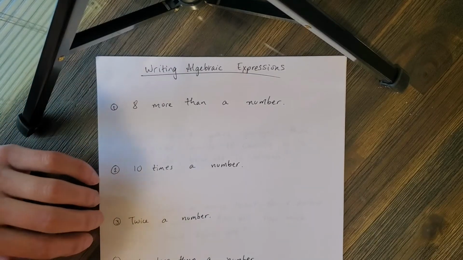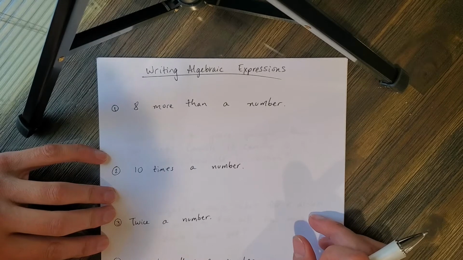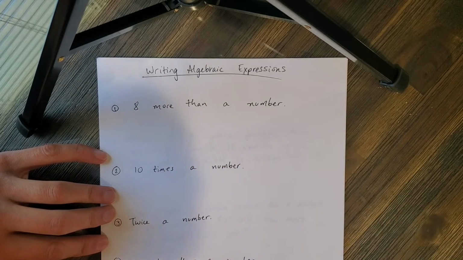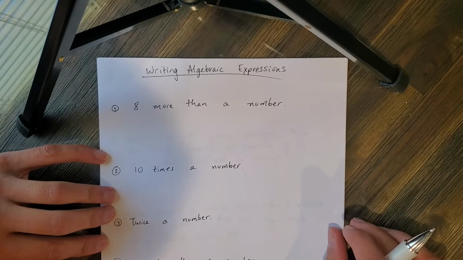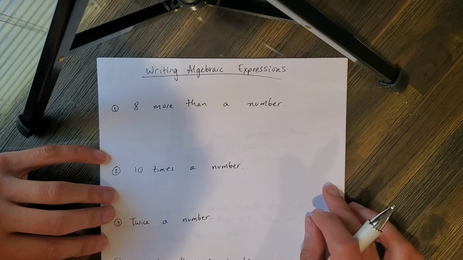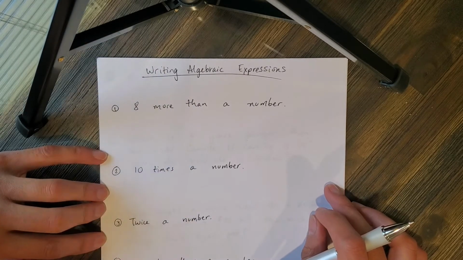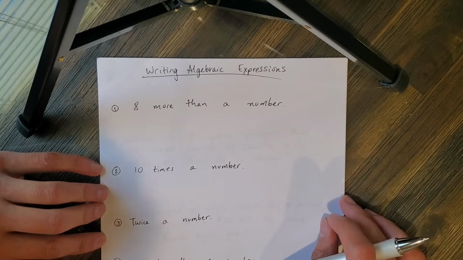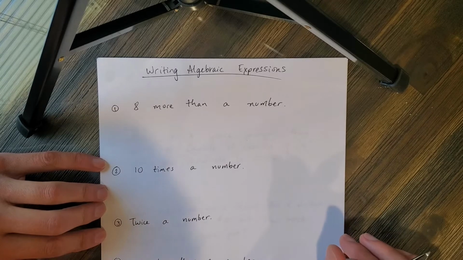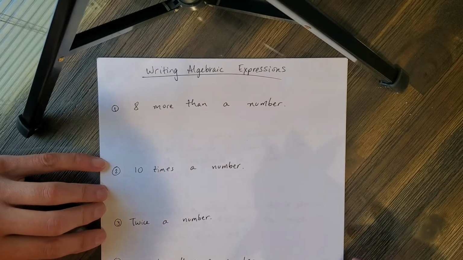All right, guys, so we just finished the test and now we move on to writing algebraic expressions. Okay, so they're pretty much word problems or expressions written in sentence form, and we're supposed to convert them into an algebraic expression. And then eventually we're going to go ahead and solve them. In other words, find the answer. For now, we have just expressions. That means we don't have to solve. So let's go ahead and begin.